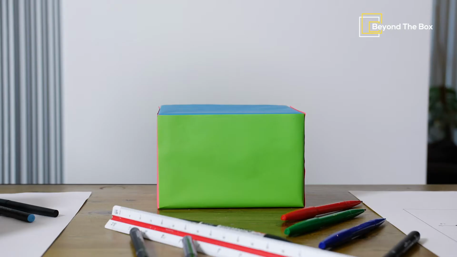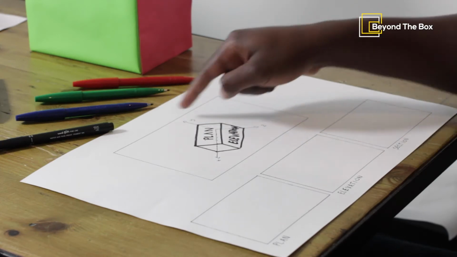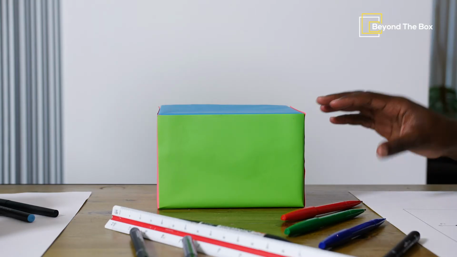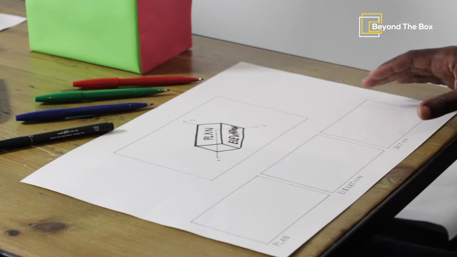For this exercise, what you're going to need is a pen, some paper, and the object that you choose to draw. So let's begin with the plan. For this section, I'm using this piece of paper, which has a drawing of our object here, a section for the plan, a section for the elevation, and a section for the section. So let's begin with the plan.